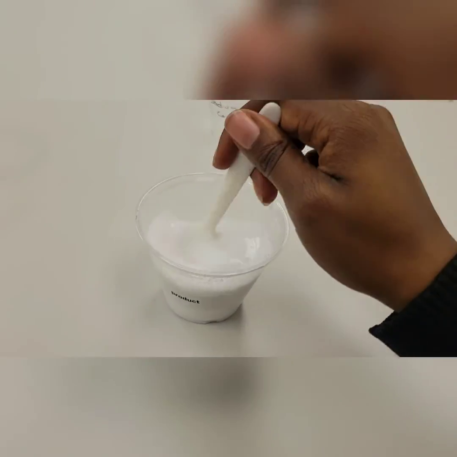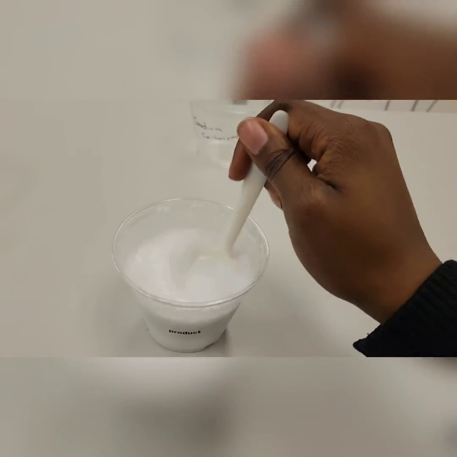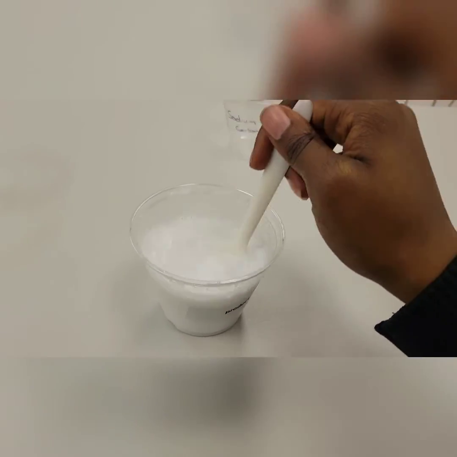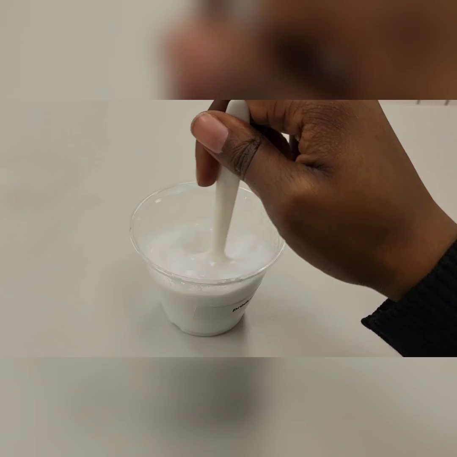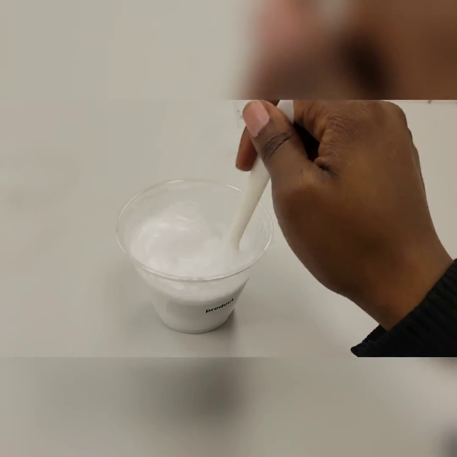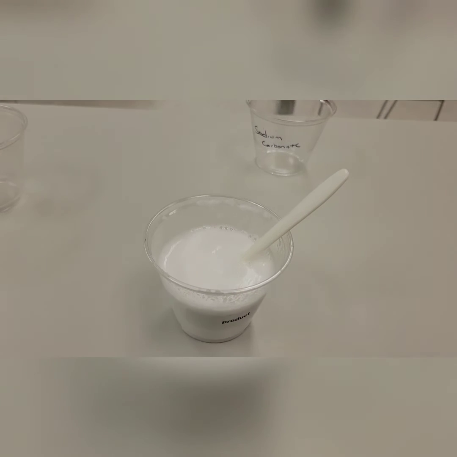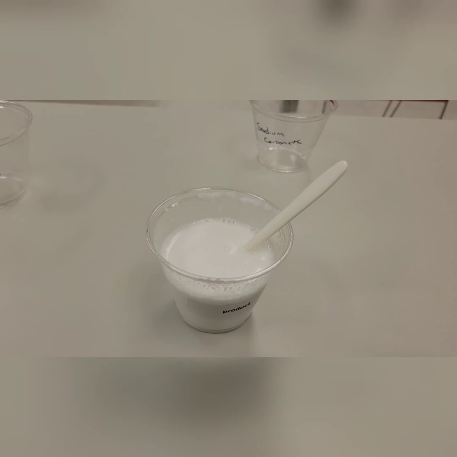Okay, so there you have it. Hope you guys were able to notice what happened and be able to determine whether or not there was a change in our initial substances. Make sure you write down all of your observations.